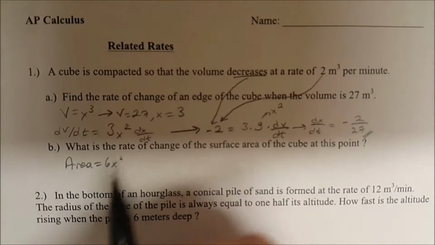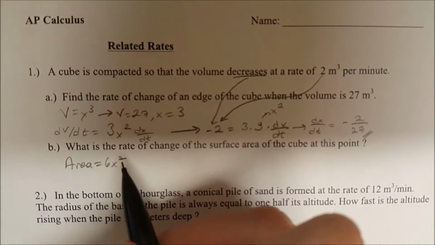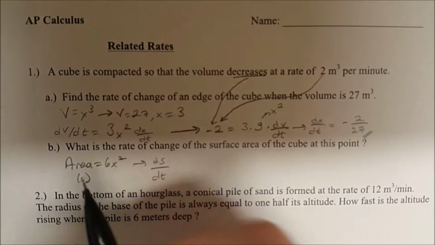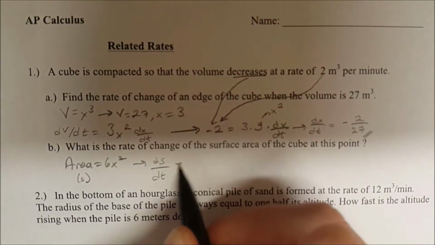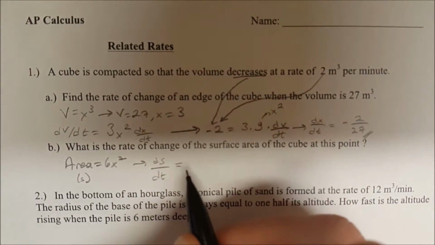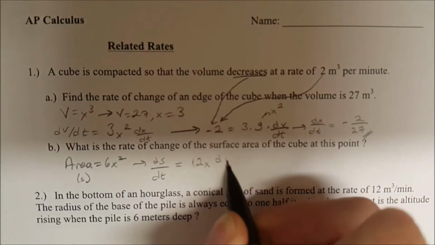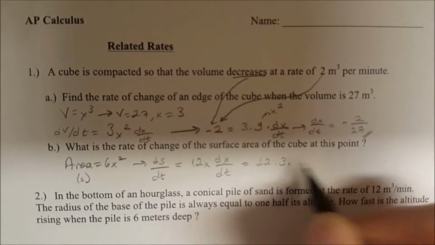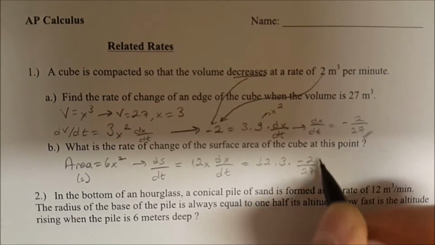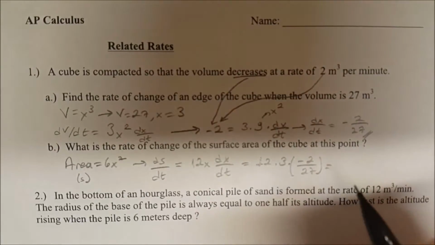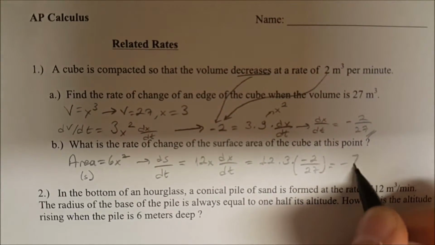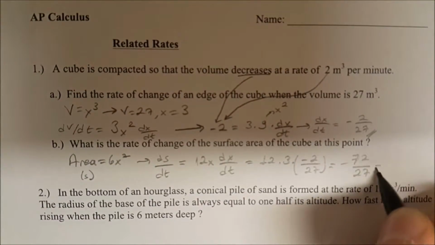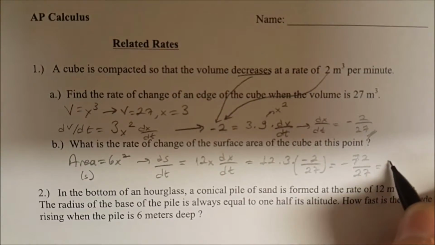Now if you are asked to find the surface area, that is not equal to x³, that is equal to 6x². And since dS/dt, which is the rate of change of the surface area, is equal to 12x dx/dt, then we already know what dx/dt is equal to, so all we need to do is find dS/dt, which in this situation is equal to negative 72 over 27, which if we simplify is negative 8 over 3 in this case.